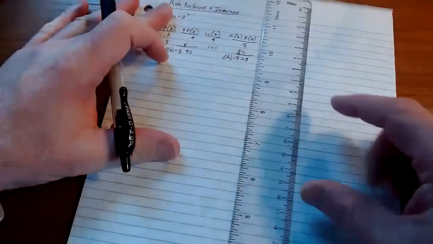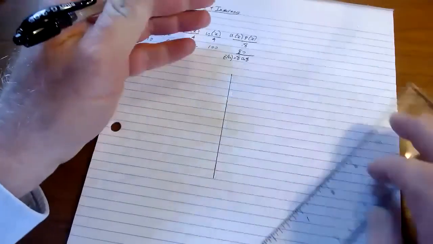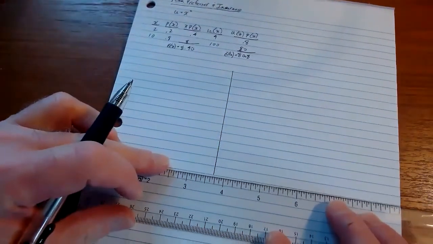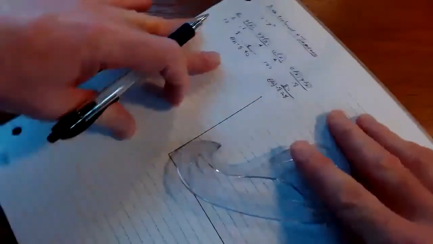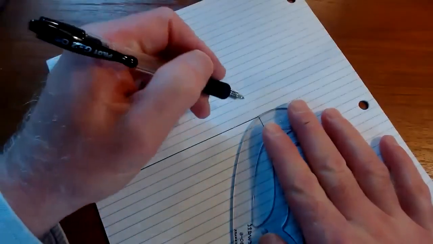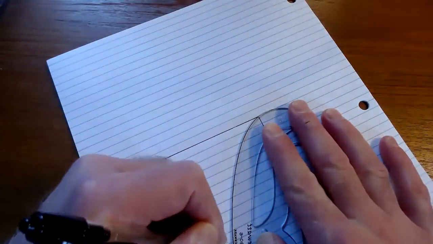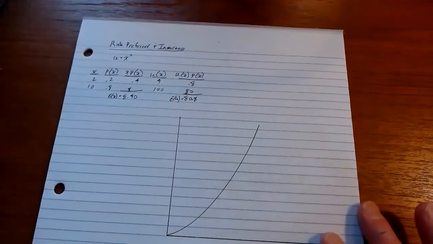So again, let's draw a picture. In this case, the utility function has increasing marginal utility, so it's going to look something like that.